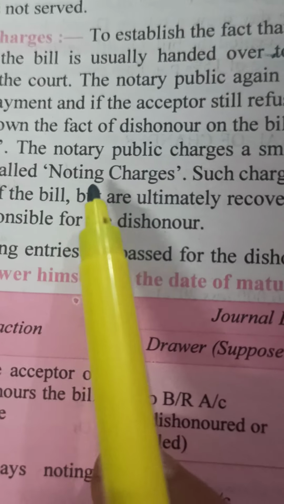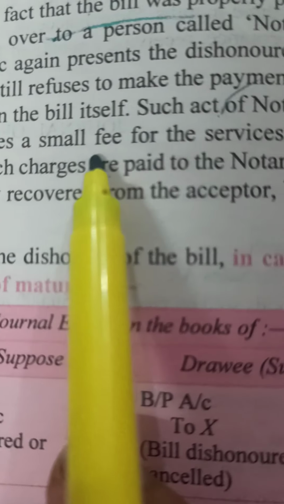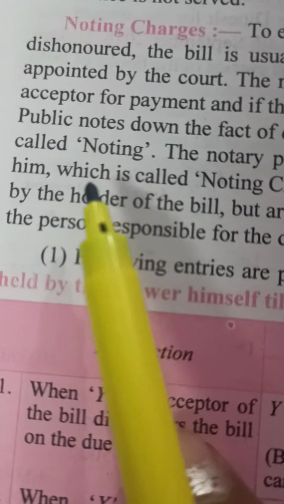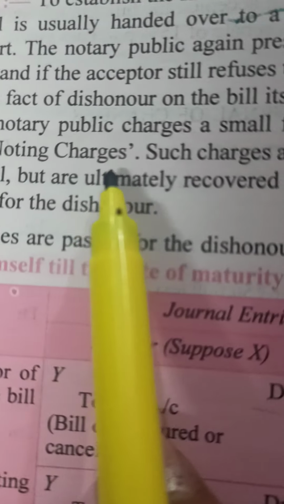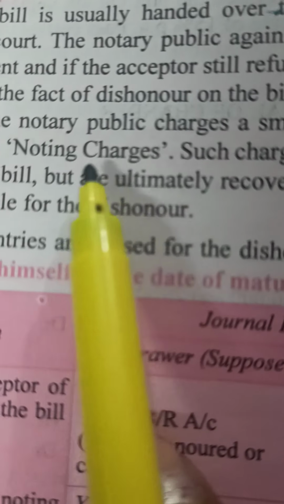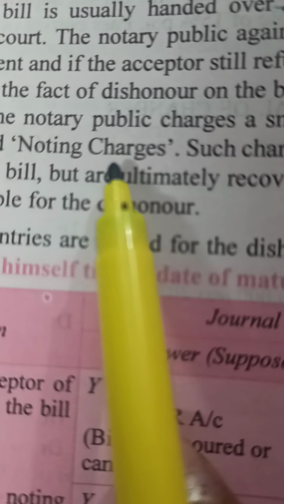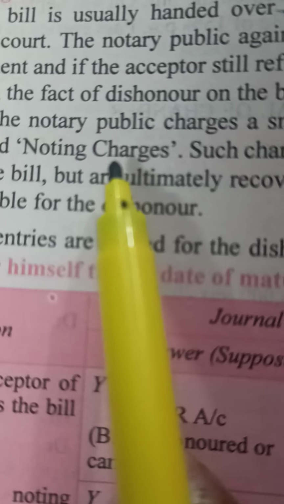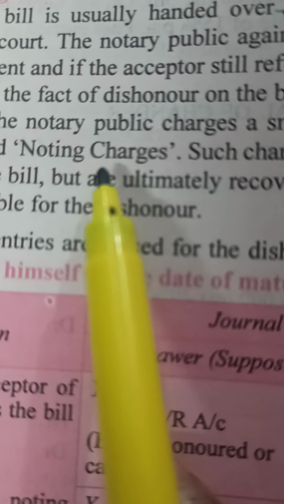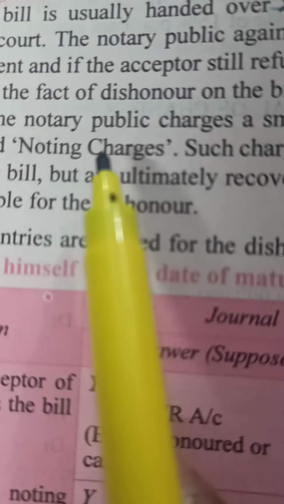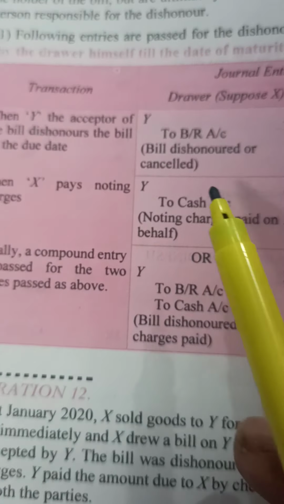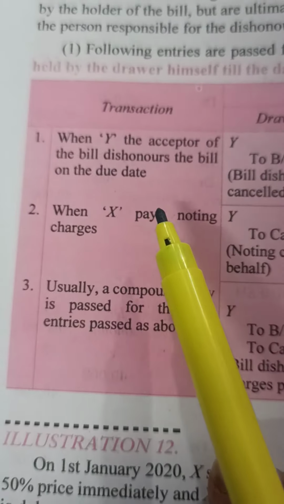Here, the notary public charges a small fee for the services rendered by him, which is called noting charges. So in brief, noting charges are the penalty. It is a fee that is paid for the dishonor of the bill, which initially is paid by the drawer and later recovered from the drawee. Accounting treatment in your textbook.